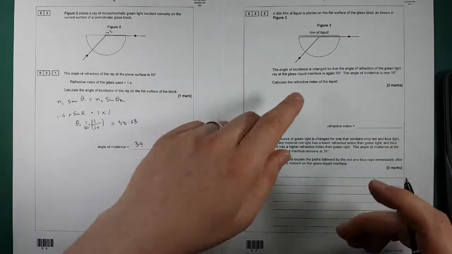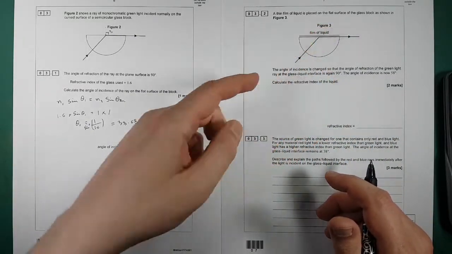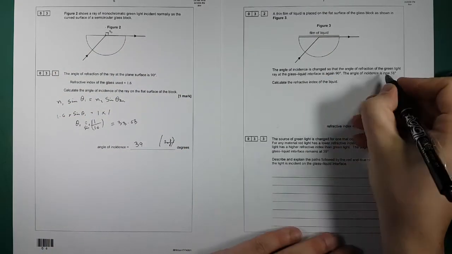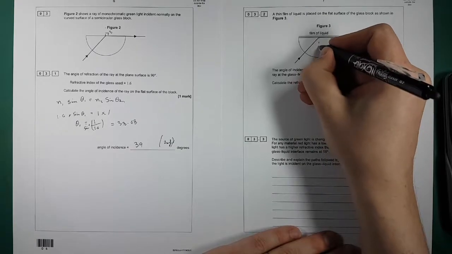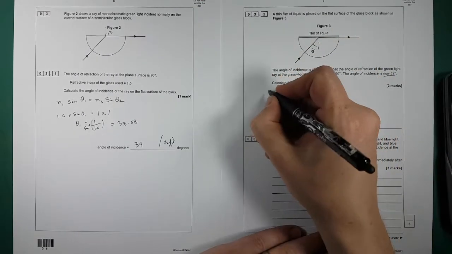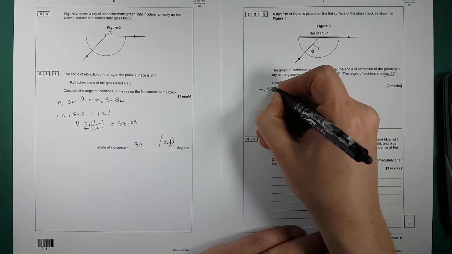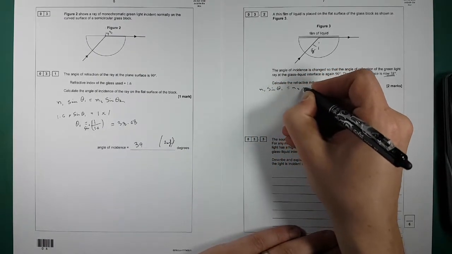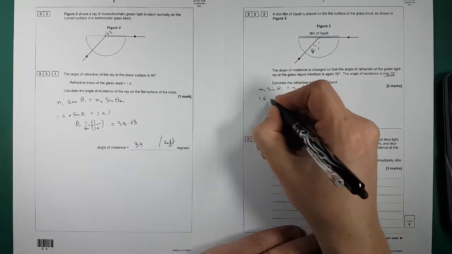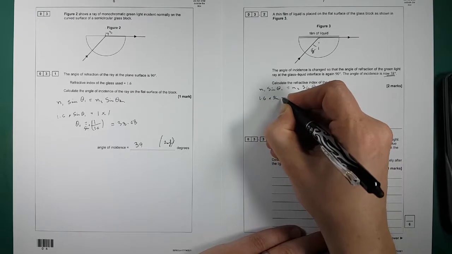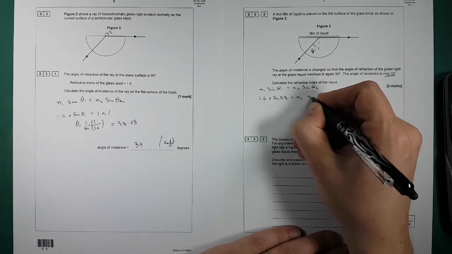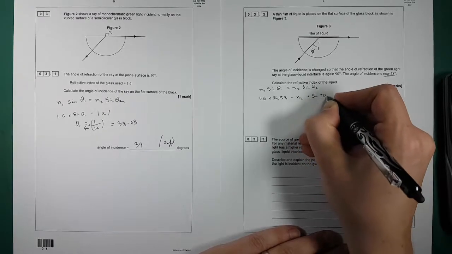Right, we change the situation a little bit. Instead of going into air, we go into this liquid, and now we've got an angle there of 58 degrees. Dead easy again. N1 sine theta 1 is equal to N2 sine theta 2, exact same equation. So we've got 1.6 times by sine of 58 is equal to N2, which is what we're trying to find out, times by sine of 90, which is just 1.